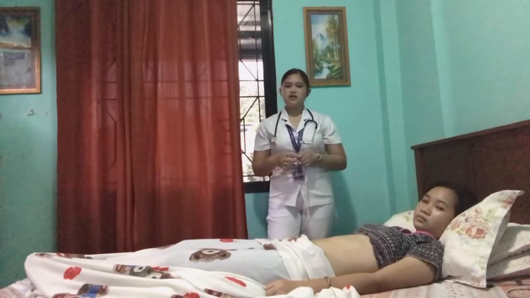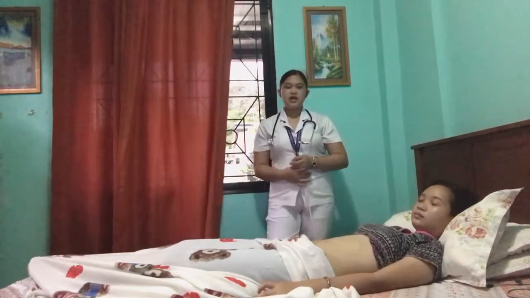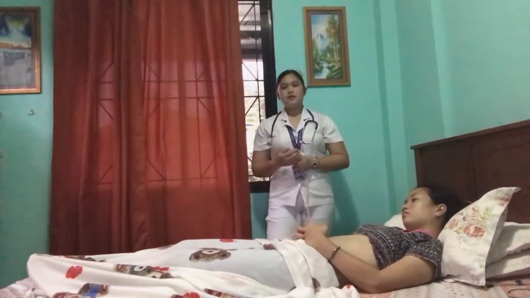A normal liver span at the mid-clavicular line is about 6 to 12 cm, and the normal liver span along the mid-sternal line is about 4 to 8 cm.